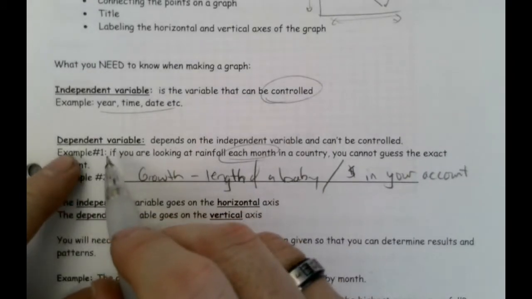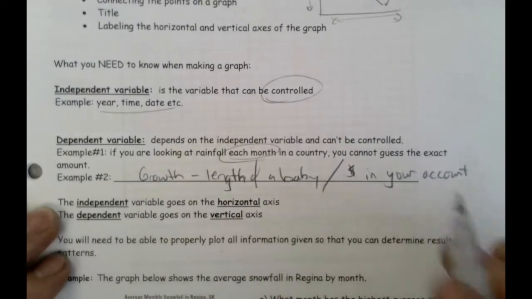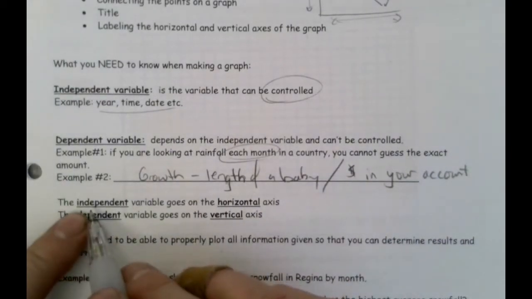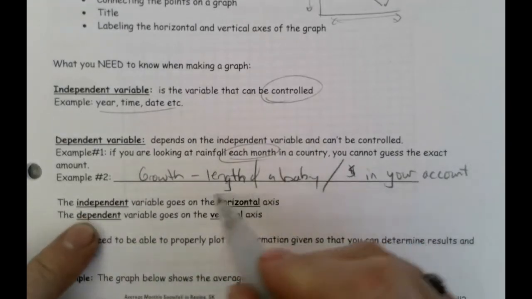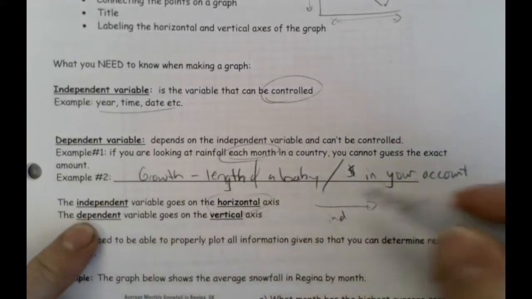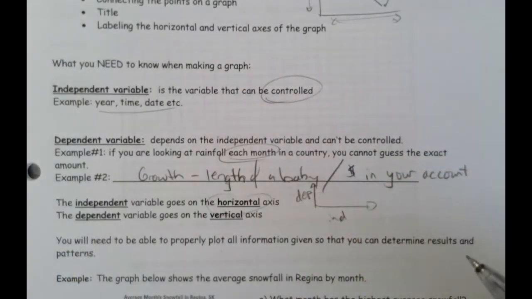So we're just interested in how the one variable changes based on the development of the values of the other variable. On our graph, the independent variable goes on the horizontal axis, so down here, this is independent, and the dependent variable goes on the vertical axis.